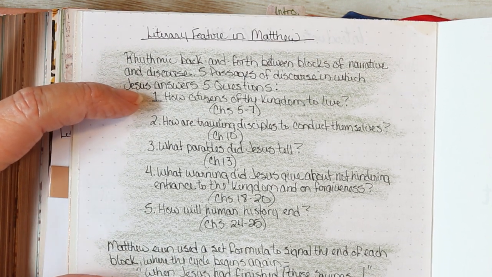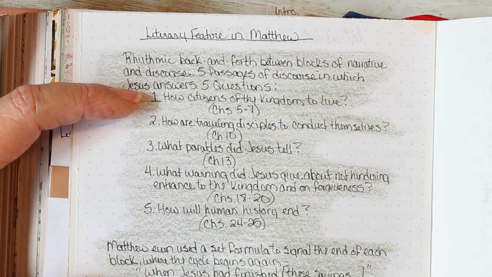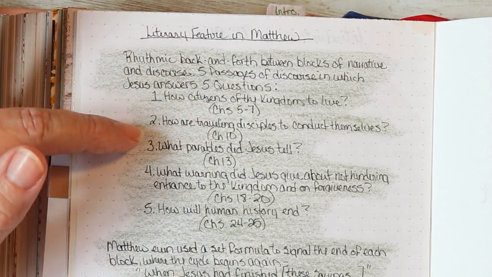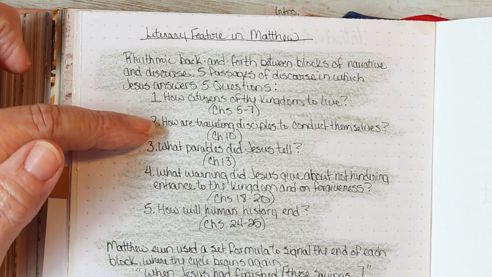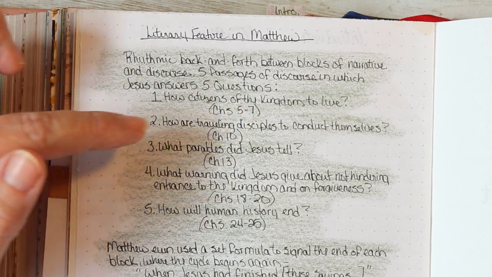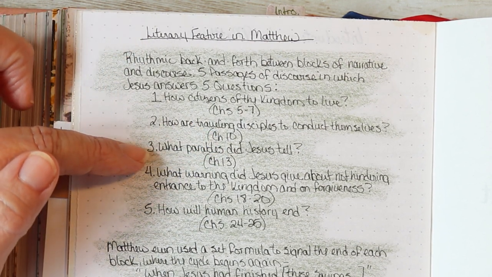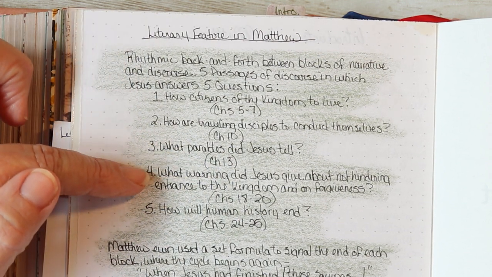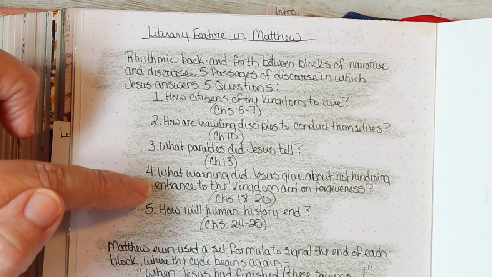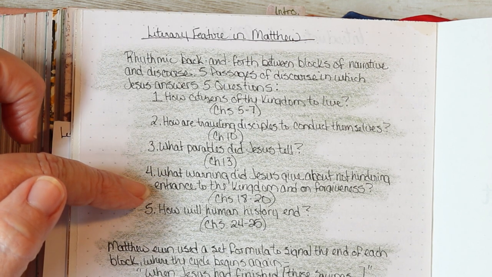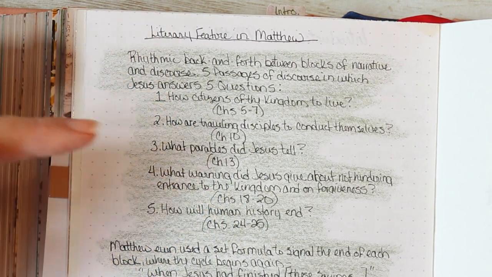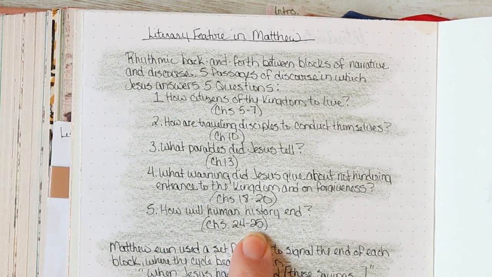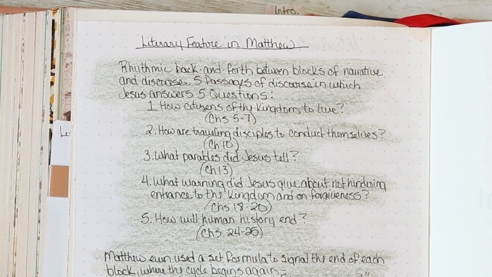The first one, how are citizens of the kingdom to live, in chapters 5 through 7. How are traveling disciples to conduct themselves, in chapter 10. What parables did Jesus tell, in chapter 13? What warning did Jesus give about not hindering the entrance to the kingdom and on forgiveness, in chapters 18 to 20? And then how will human history end, in chapters 24 and 25?